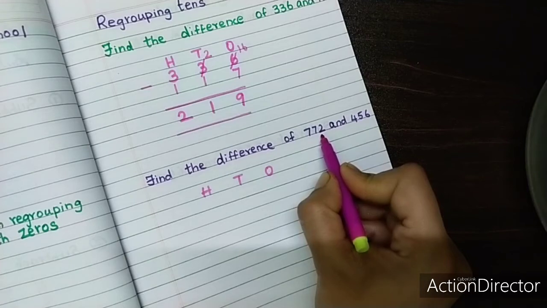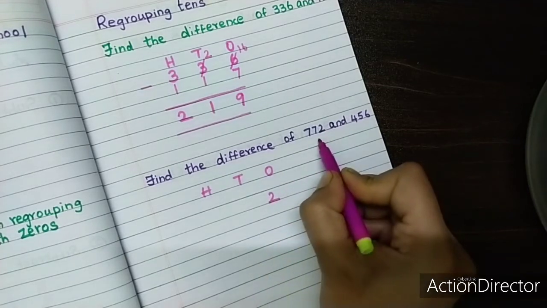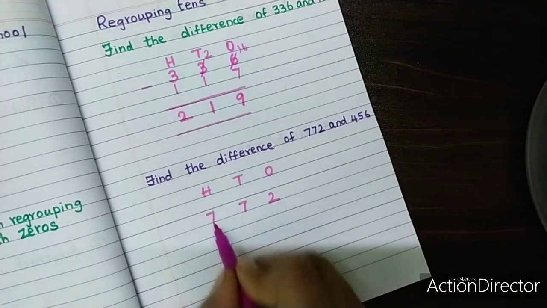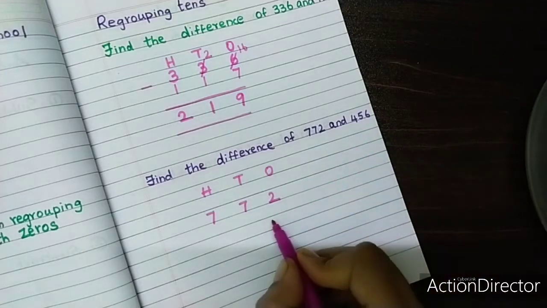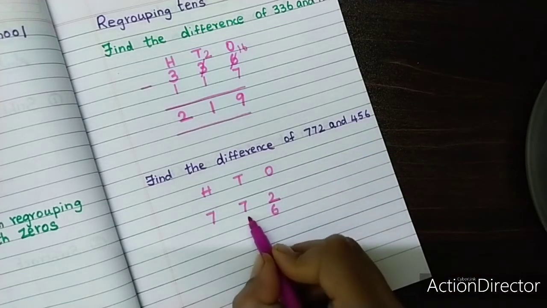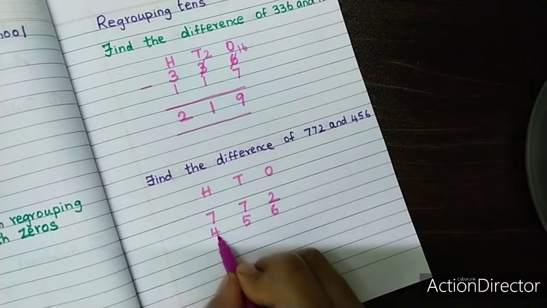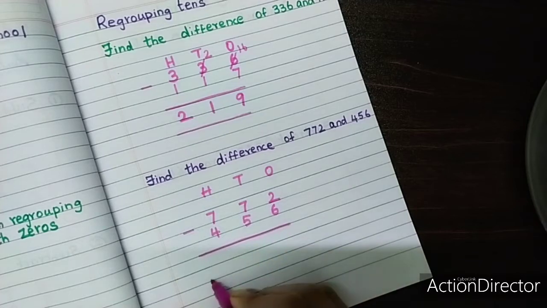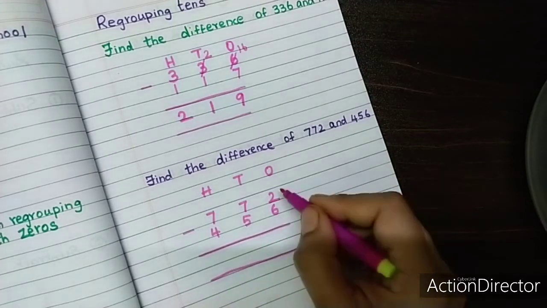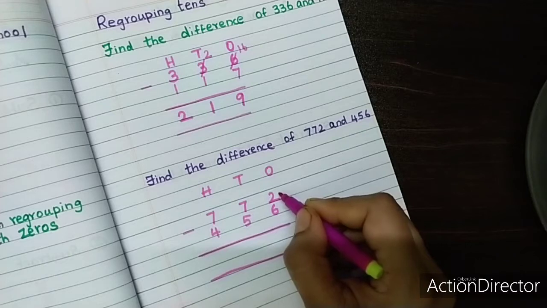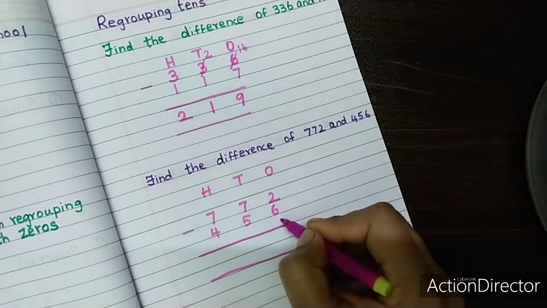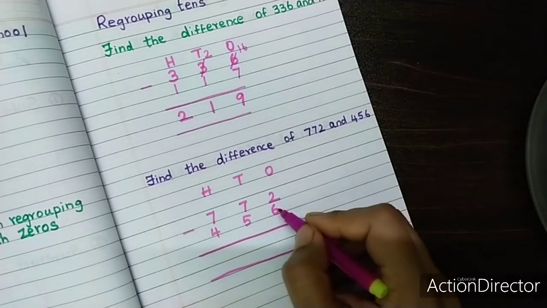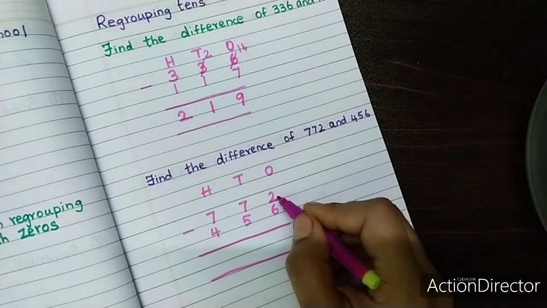First we'll take the big number, that is 2 ones, 7 tens and 7 hundreds. The next number will be 6 ones, 5 tens, 4 hundreds. Now we are going to subtract. See here, 2 is the smaller number, 6 is a bigger number, so we cannot subtract. Every time the big number should be on the top and the small number on the bottom. Here the small number is on the top, so we cannot subtract.